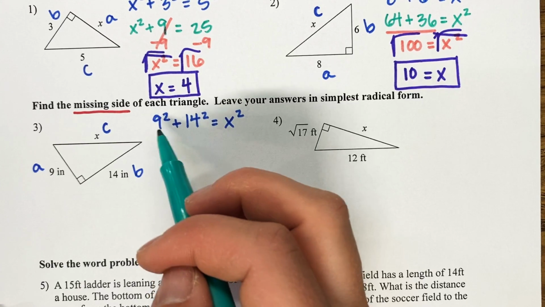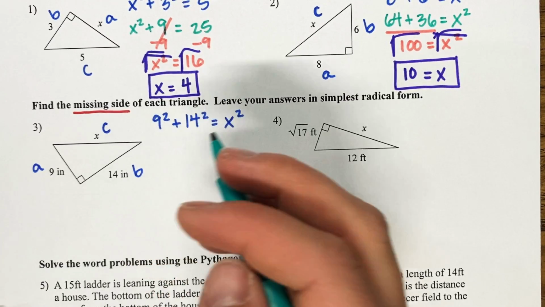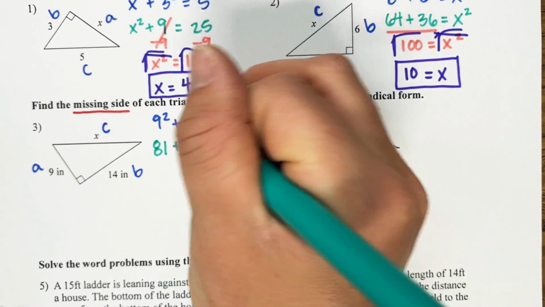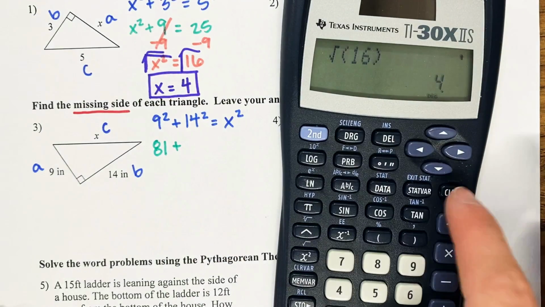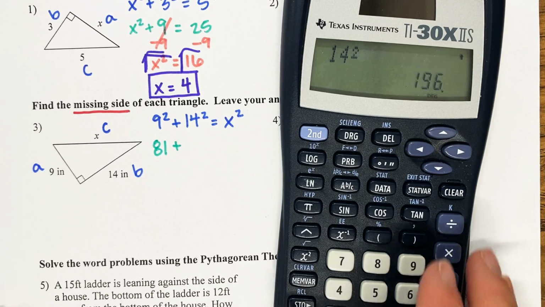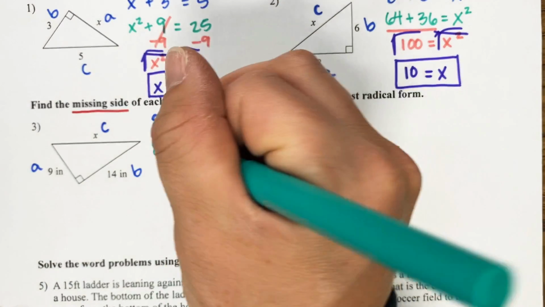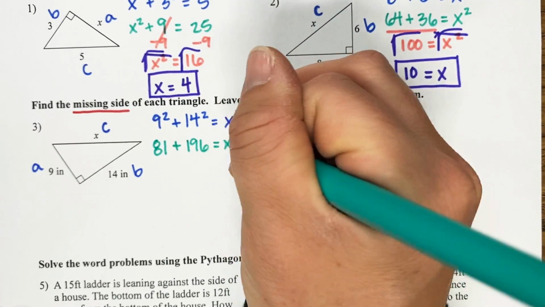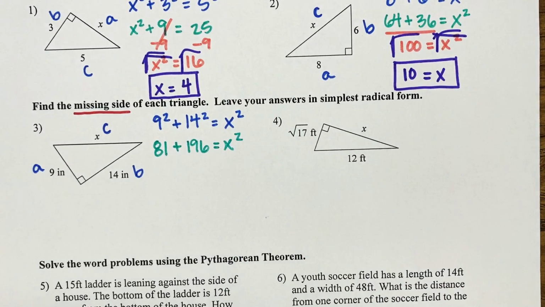What is 9 squared? What do we get, 9 times 9? That is going to give me 81. Plus 14 squared. If you need to use a calculator, that's fine. 14 squared gives me 196. Equals, we don't know x, so we can't simplify it, so it has to stay x squared.